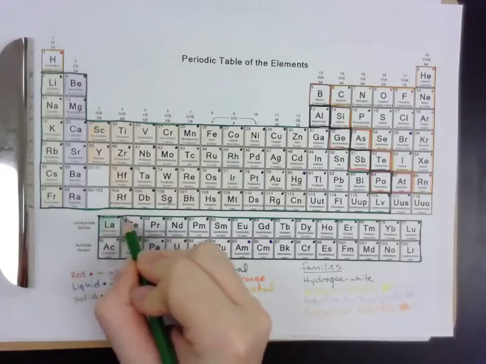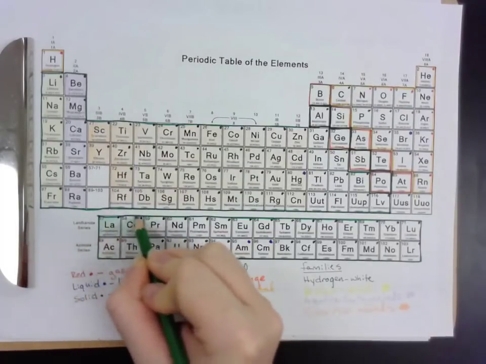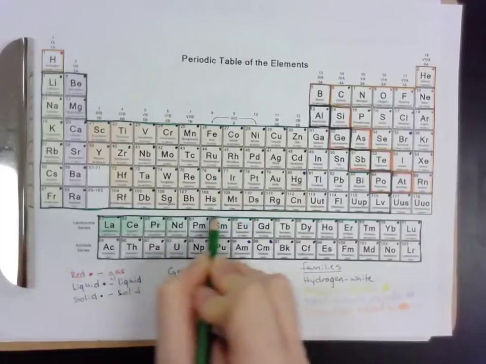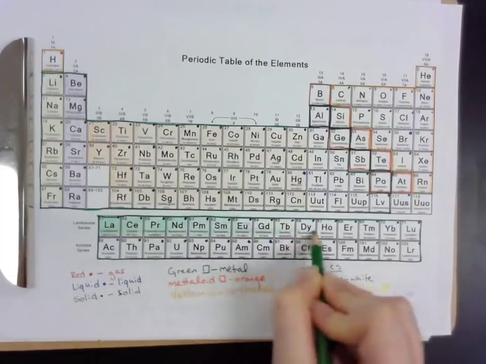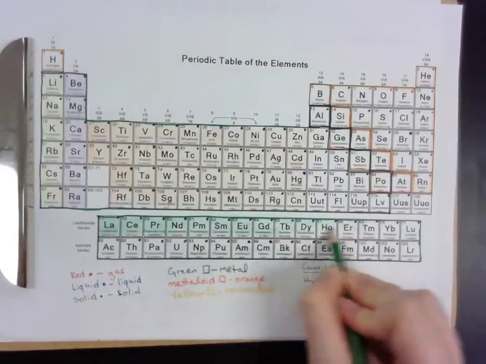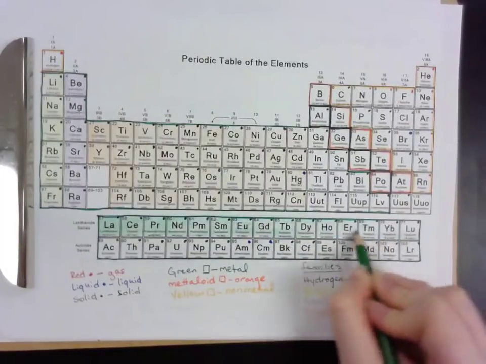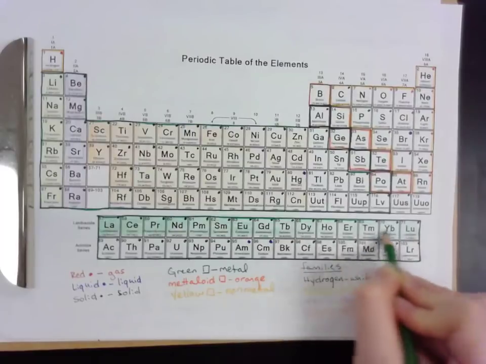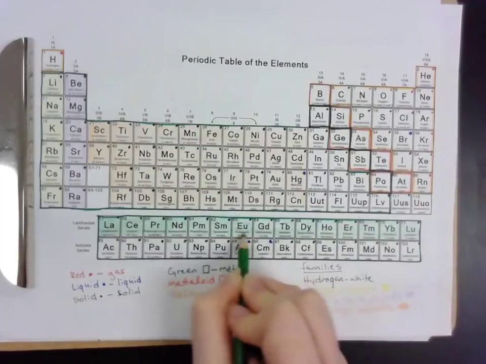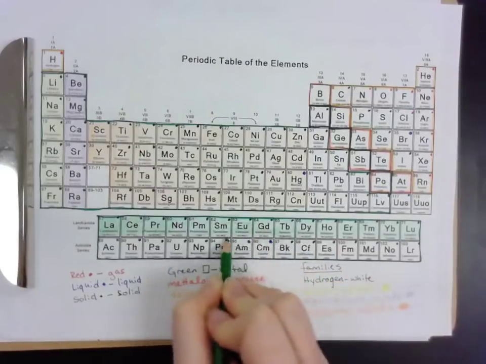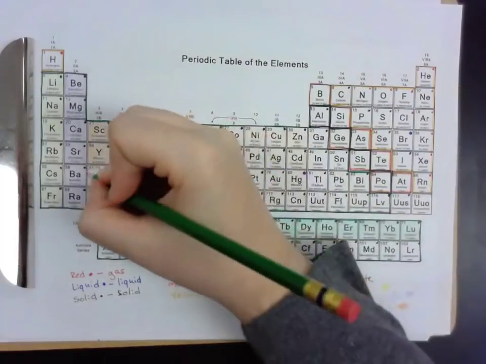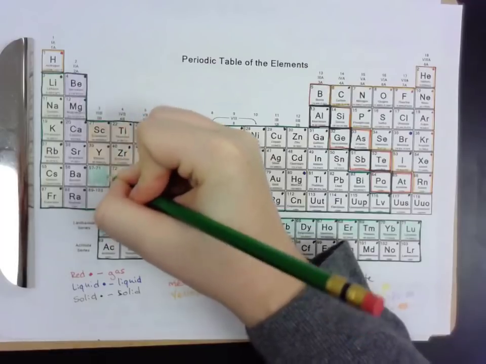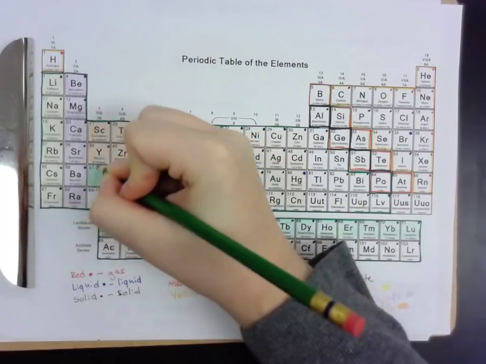So everything in this row is going to get colored dark green. Save your light green pencil for later. The lanthanides are going to be dark green. And these guys are still metals. The lanthanides and actinides together are sometimes called the inner transition metals because they fit inside the transition metals. So we color those dark green, and then we're going to come up here to this box that says 57 to 71. We're going to color that green too because that's where they actually fit in. We just moved them.